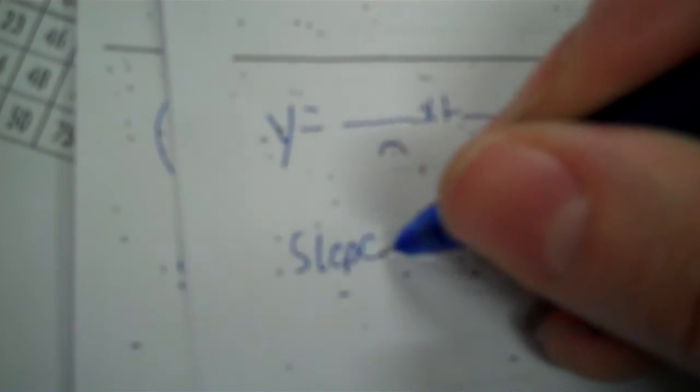Okay, next problem. MB. Slope, y-intercept. Okay, right there. That's your y-axis. So 1, 2, 3, 4, 5, 6. So positive 6. Now you find a point.